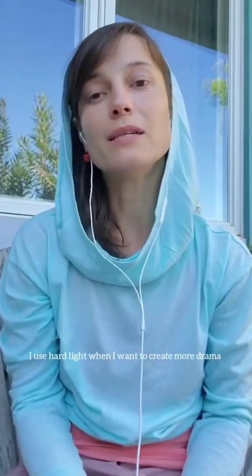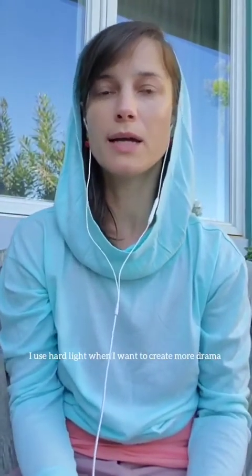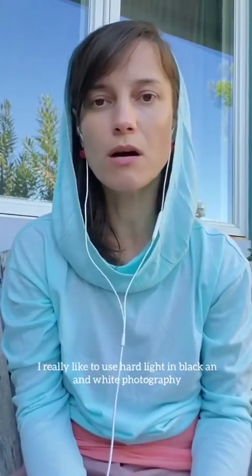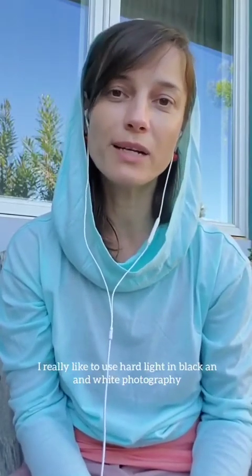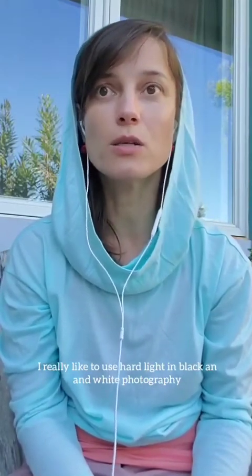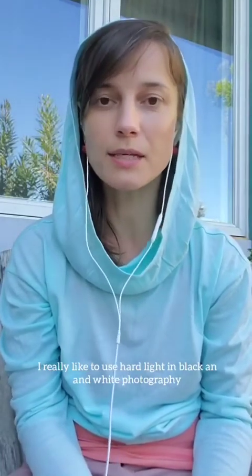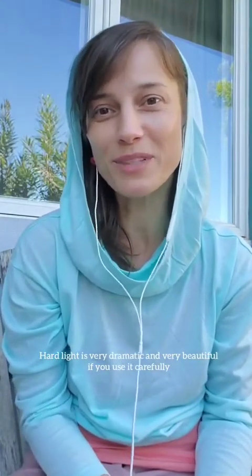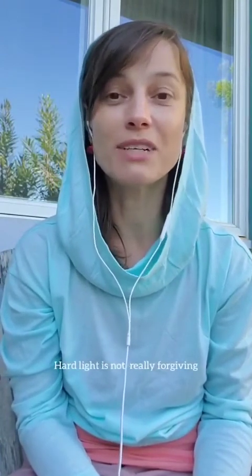I use hard light in portraits when I want more drama. I really like to use a lot of contrast and use hard light for black and white pictures. I used to shoot only black and white portraits, black and white landscapes, and in black and white portraits, I loved hard light. Very dramatic, but it's very beautiful if you can use it carefully, because hard light is not really forgiving.